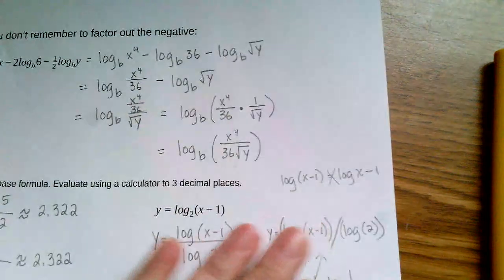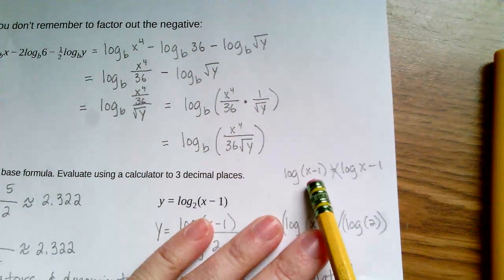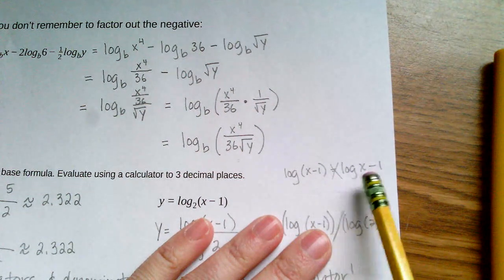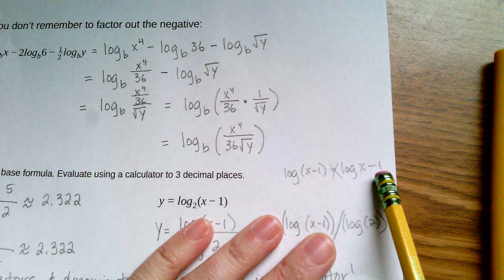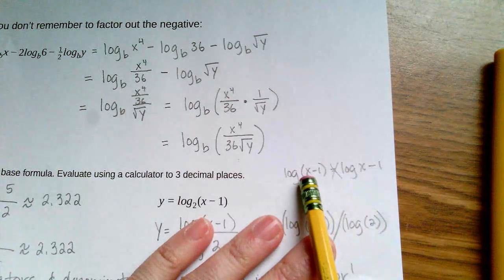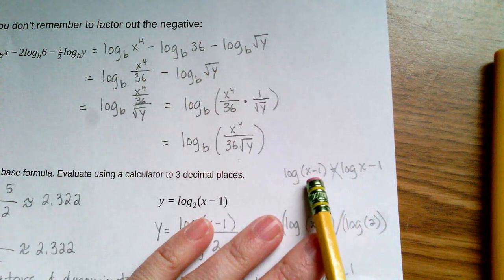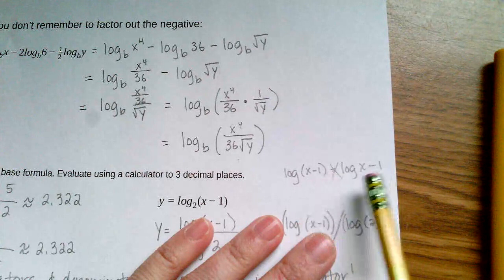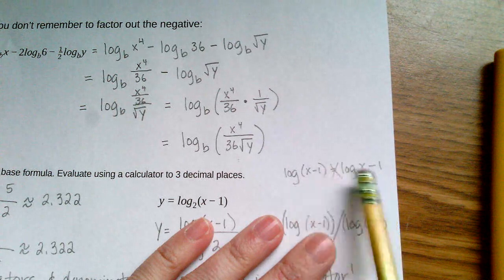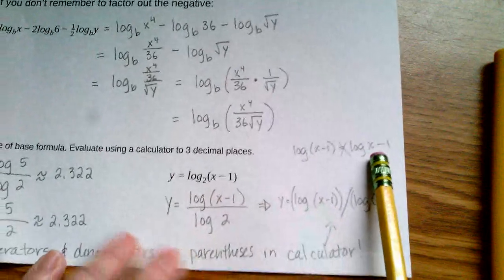So one thing that's important to remember, the log of x minus 1 is not equal to the log of x, minus 1. Okay, the parentheses make a big difference. Think about this as a shift of the parent function. This would be a shift 1 to the right. This would be a shift 1 down. Those are not equivalent. Okay, so putting parentheses is super important here.